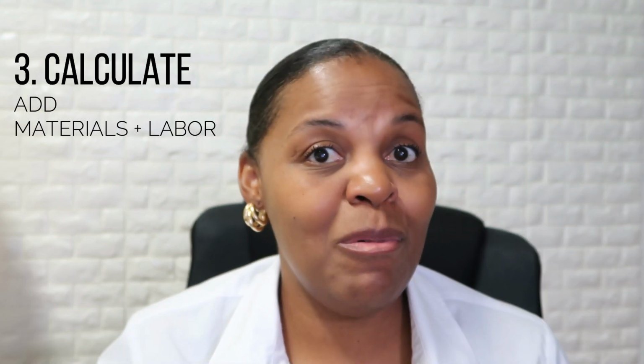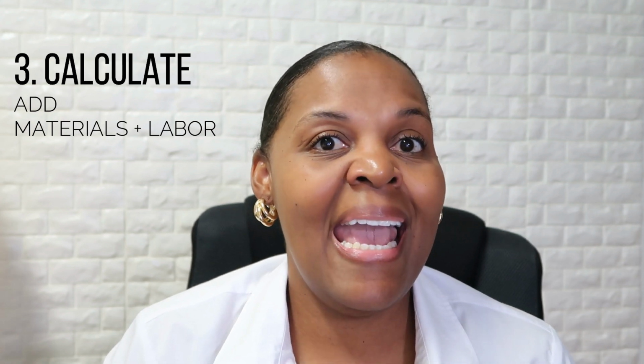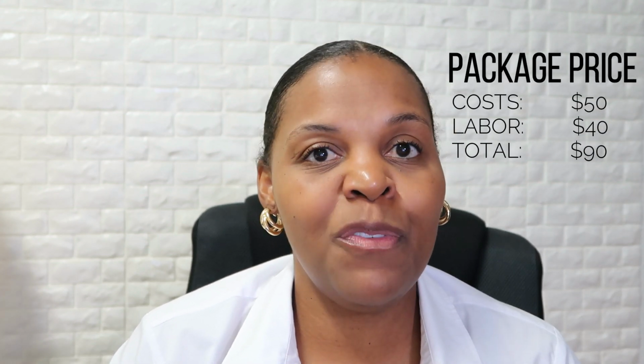So next is C for calculate. In this step, you add up your overall costs. So that would be your materials, which you did when you determined, and your labor, which you did when you estimated. That would be $50 for materials, $40 for labor, which is a total of $90.